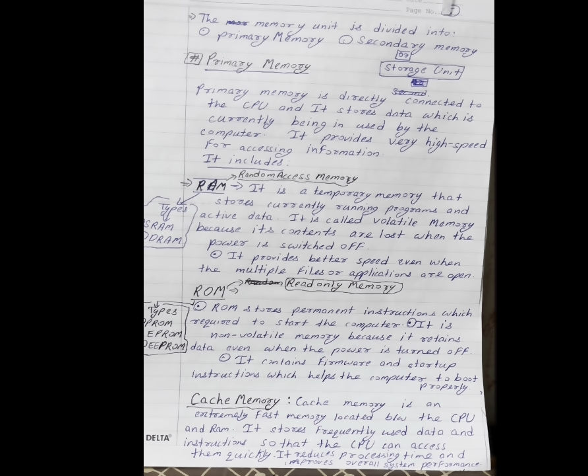Next is cache memory. Cache memory is an extremely fast memory which is located between the CPU and RAM, and it stores frequently used data and instructions so that the CPU can access them quickly. It also reduces the processing time and improves the overall system performance.